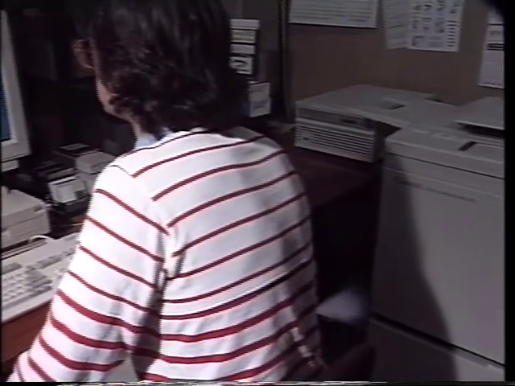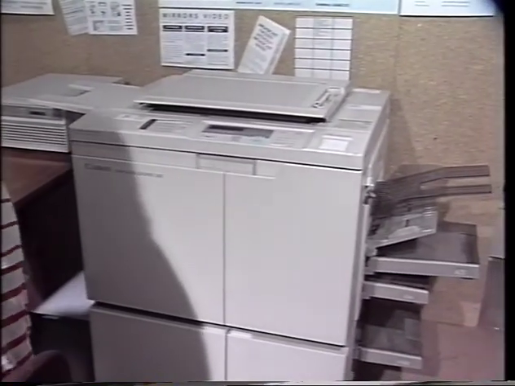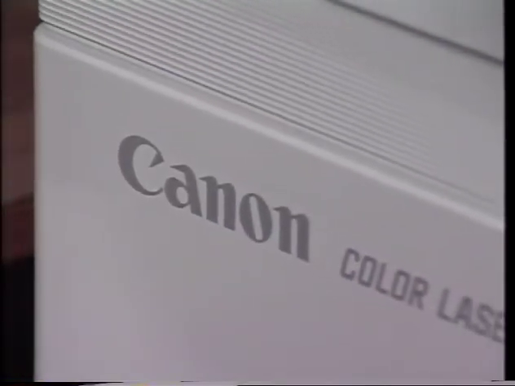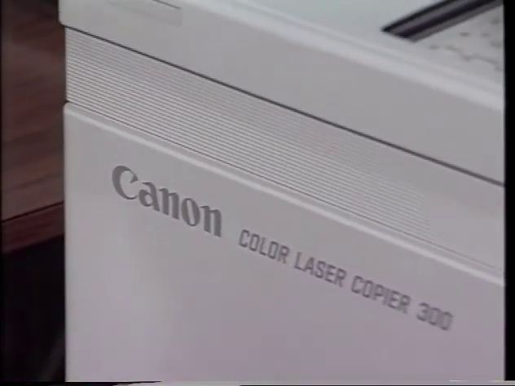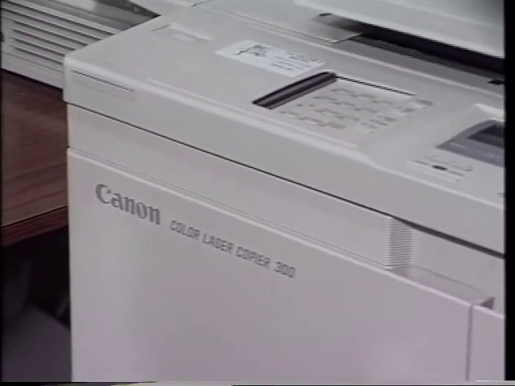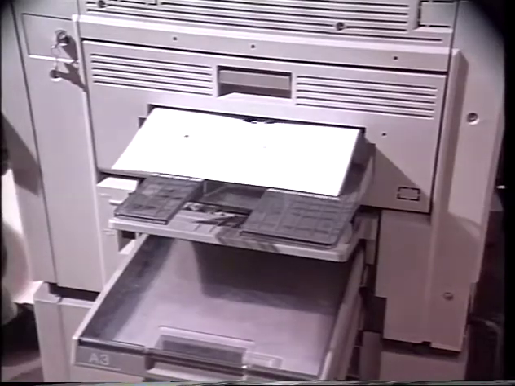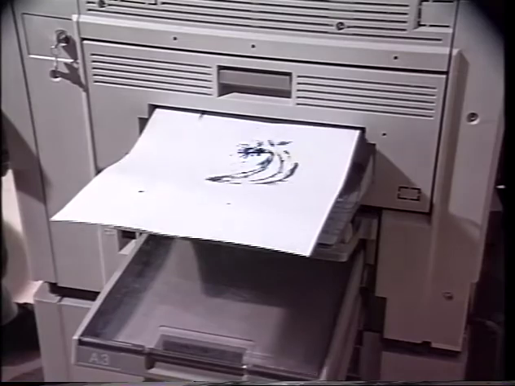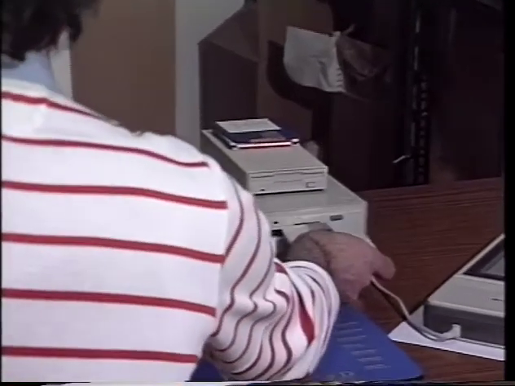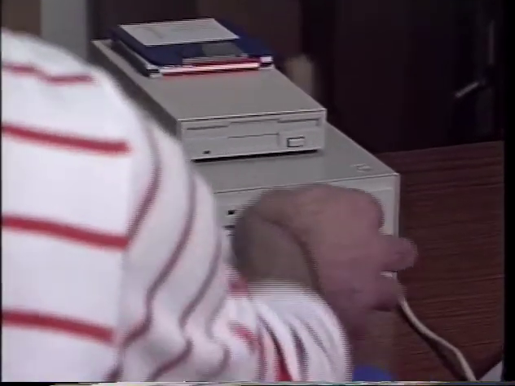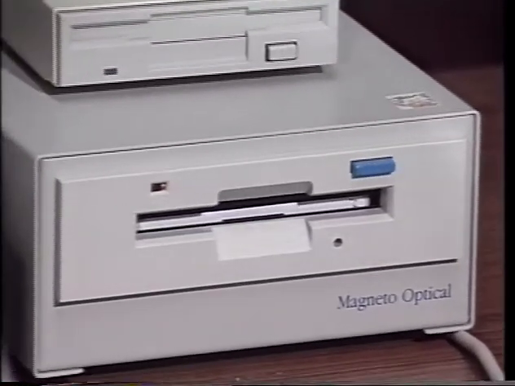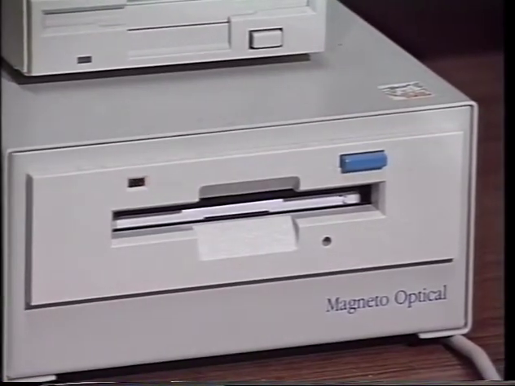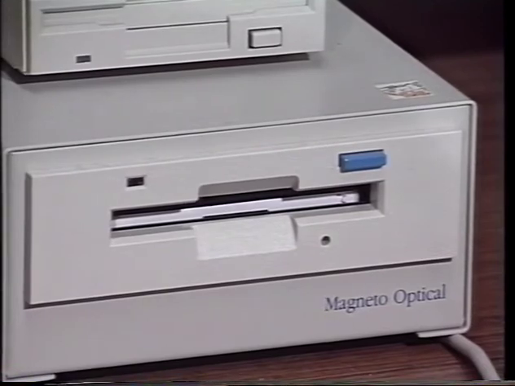Here, all these DTP programs are being used to produce an actual full-colour leaflet. Colour proofs are produced directly from the Amiga in PostScript via a Canon colour laser copier. The storage of the large files involved is handled by an external optical disk drive, with each 3.5-inch disk having 128 megabytes capacity.